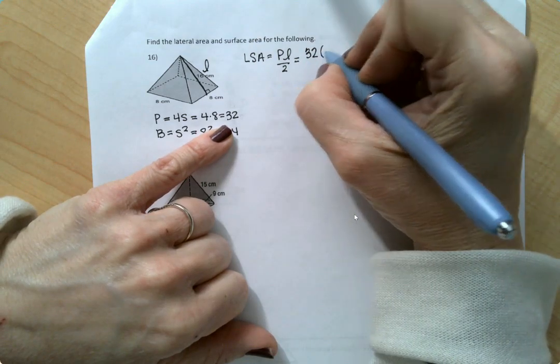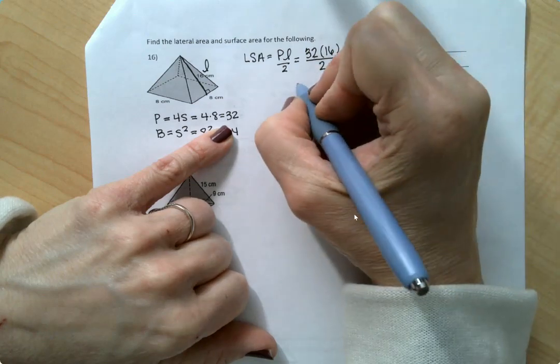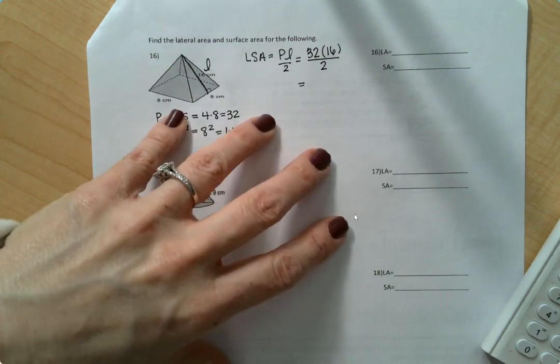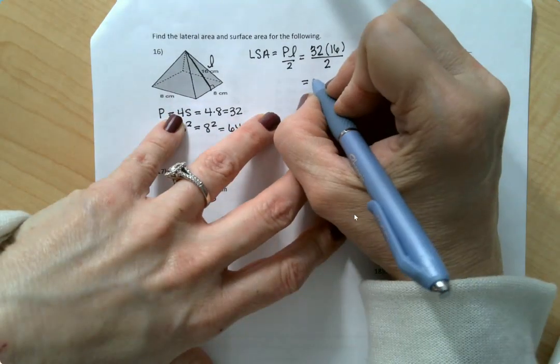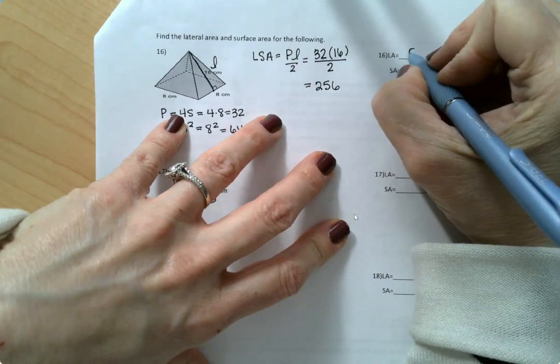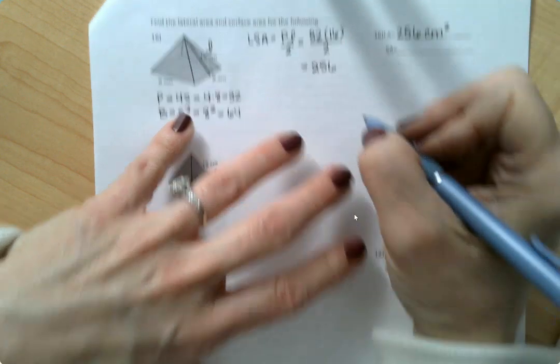And then my slant height is 16, divided by 2. When you do that, you get 256 centimeters squared.